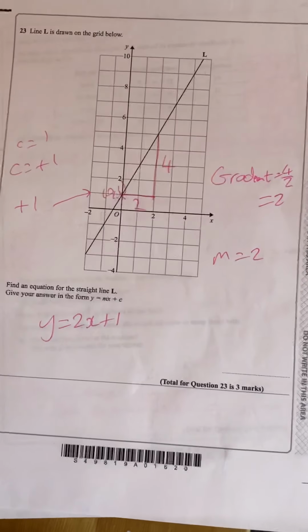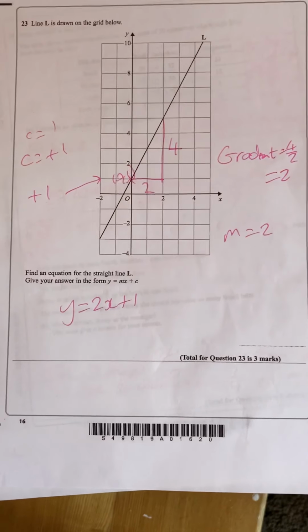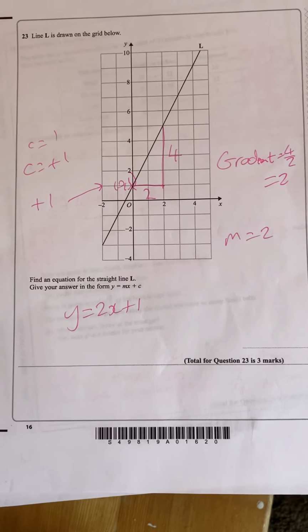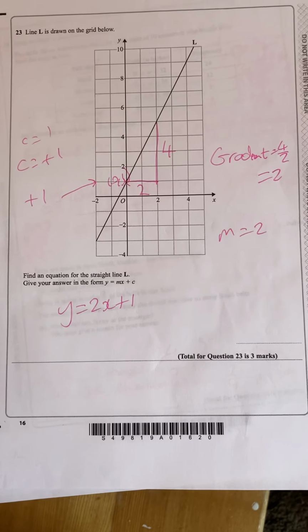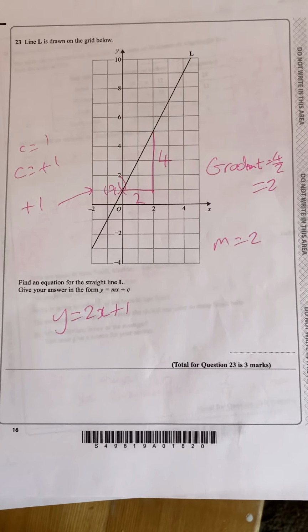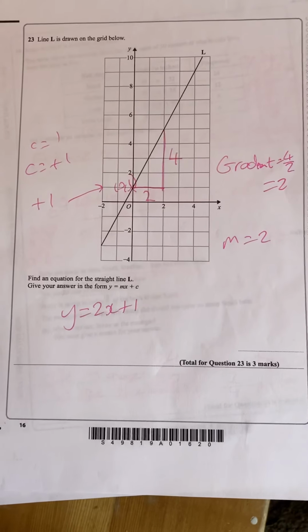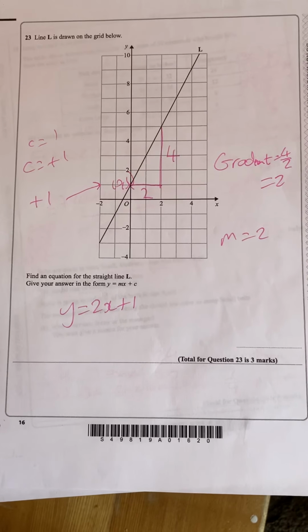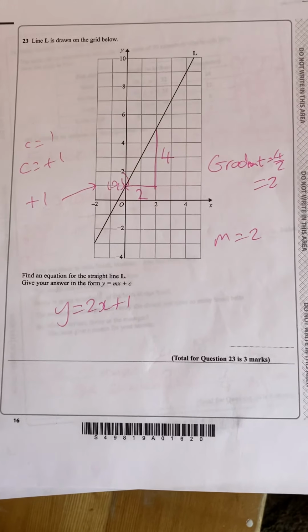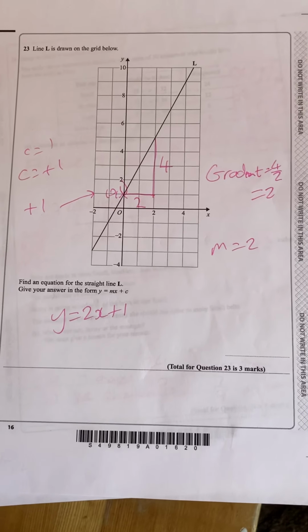Okay, right, guys, question number 23. Find the equation of line L. Here is line L drawn in the grid below. It goes through (0, 1), so that's going to be my plus c for y equals mx plus c. So c is my y-intercept, and m is my gradient.